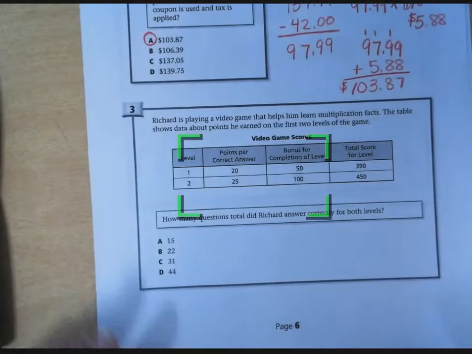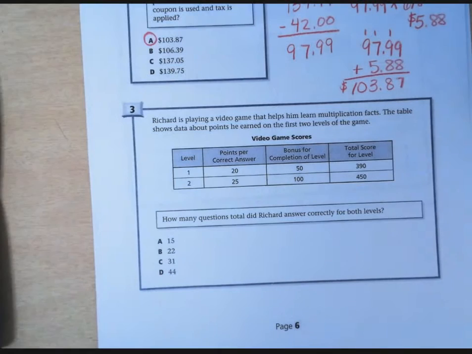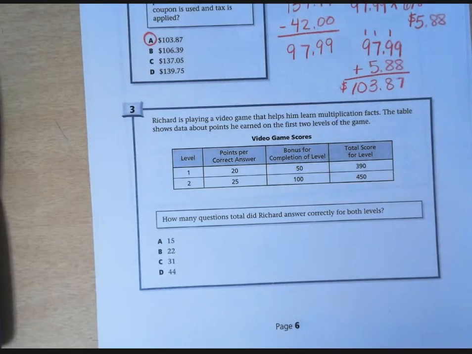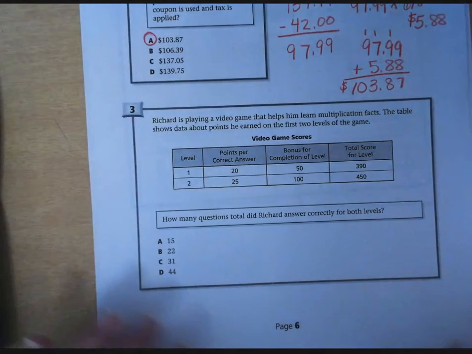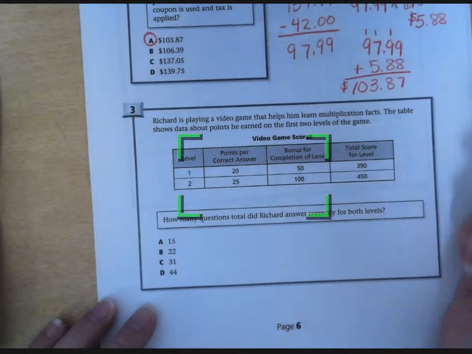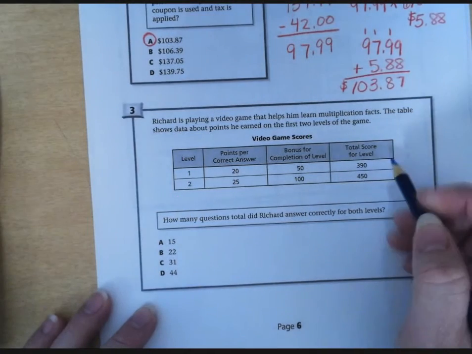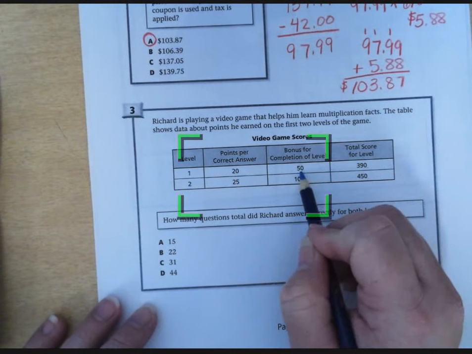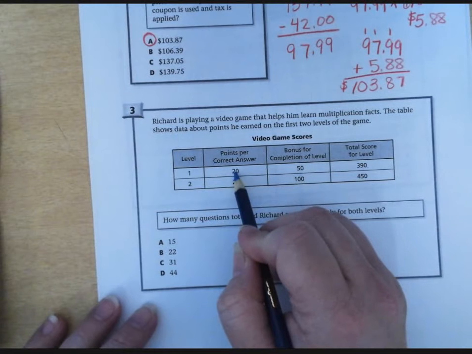Number 3, Richard is playing a video game that helps him learn multiplication facts. The table shows data about points he earned on the first 2 levels of the game. How many questions total did Richard answer correctly for both levels? So we see our total score, we see a bonus, and we see how many points per question.